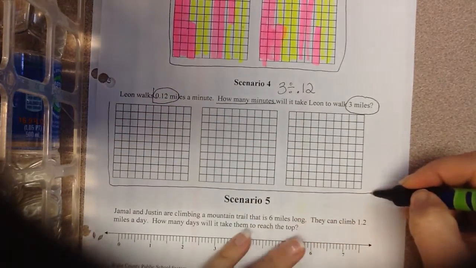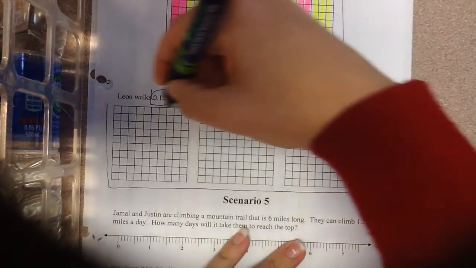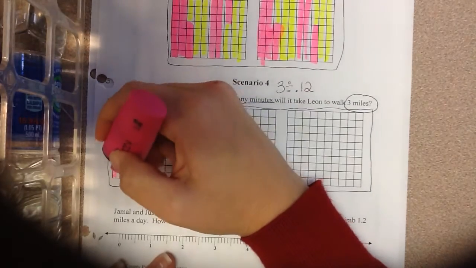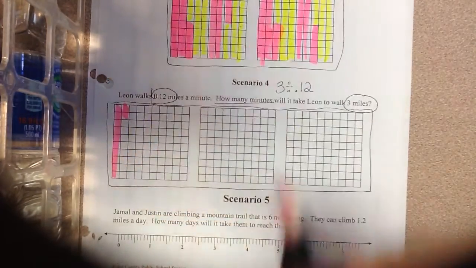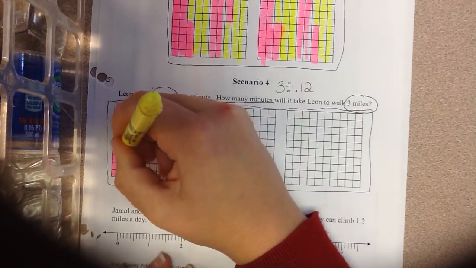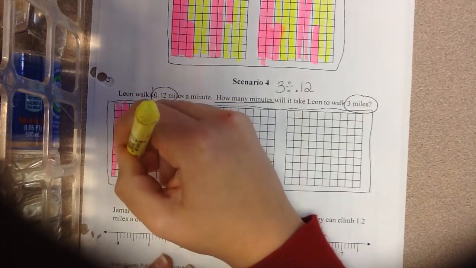Let's go ahead and pause the video and you try to draw your 1.2s. See how many groups it takes to get to that 3 miles. All right, let's see what you did. 10, 11, 12. 2, 4, 6, 8, 10, 12.